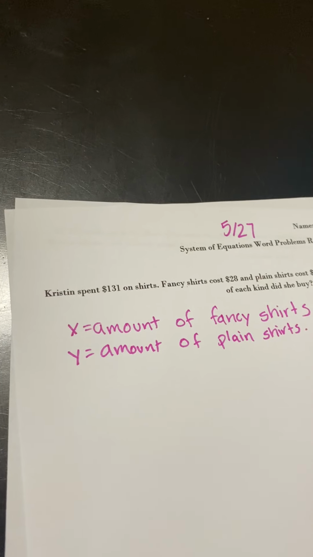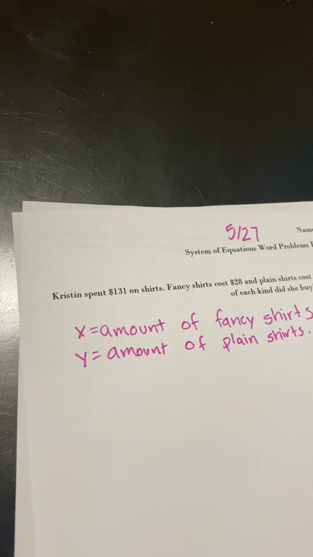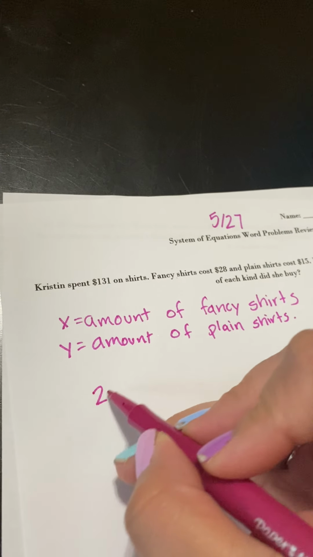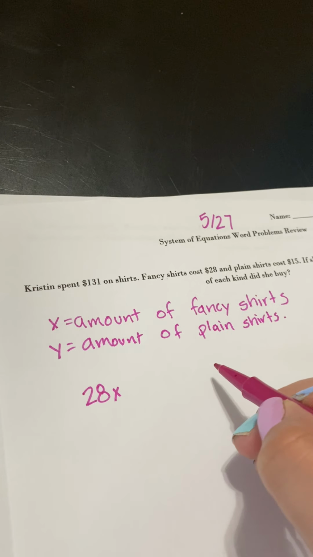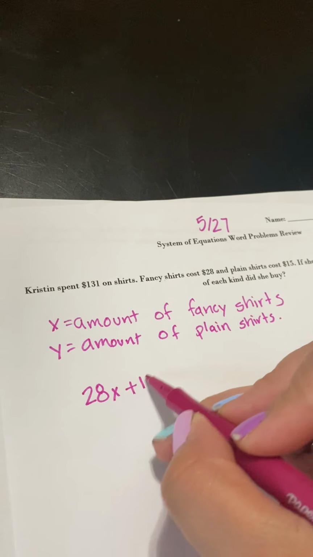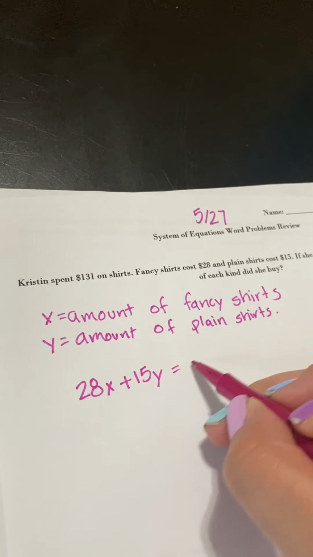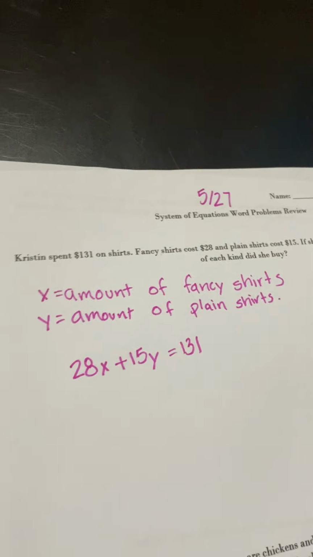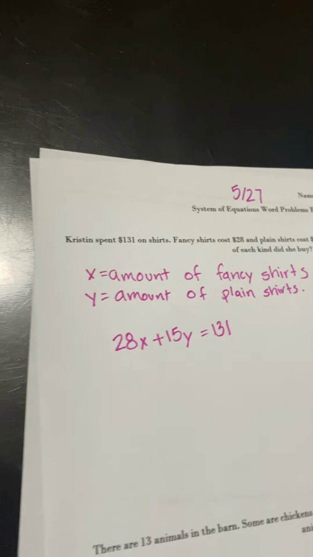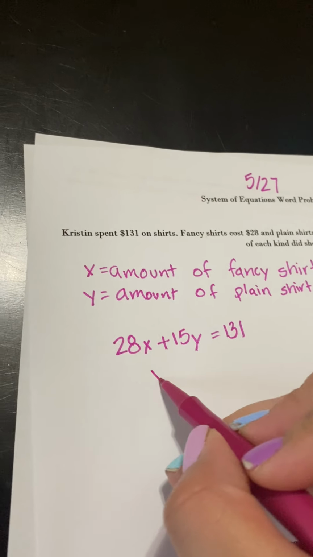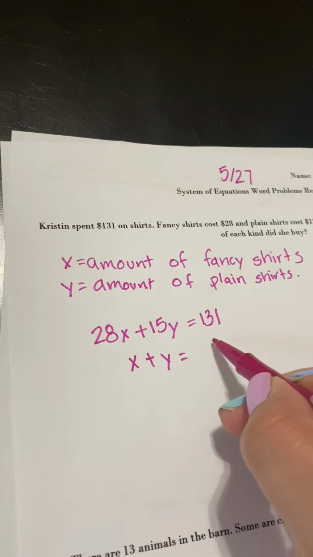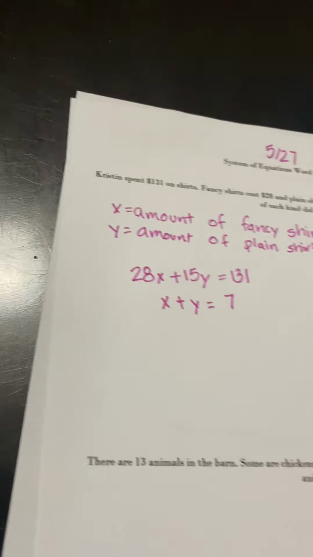So let's come up with our 2 equations. Well, we know that she paid $28 for each fancy shirt, so it's going to be 28X. And $15 for each plain, so plus 15Y. She spent a total of $131, so this equals 131. If in total she bought 7 shirts, that means X plus Y equals 7, then we have to find out how many of each.